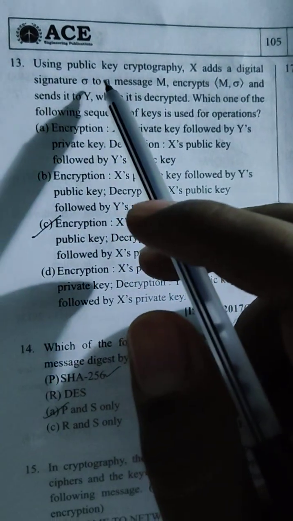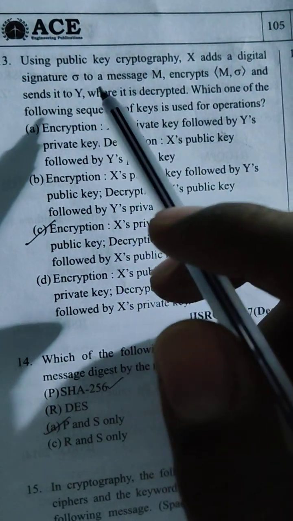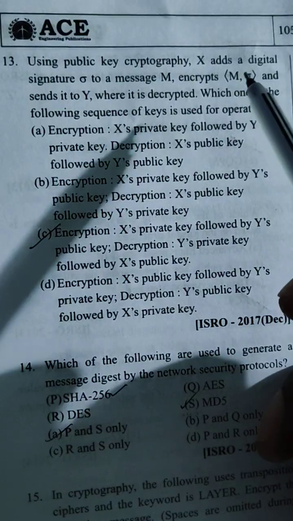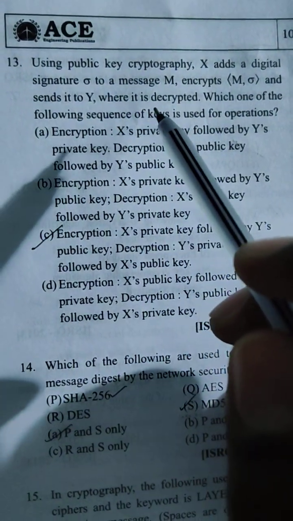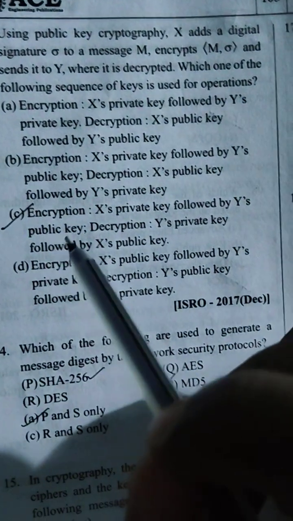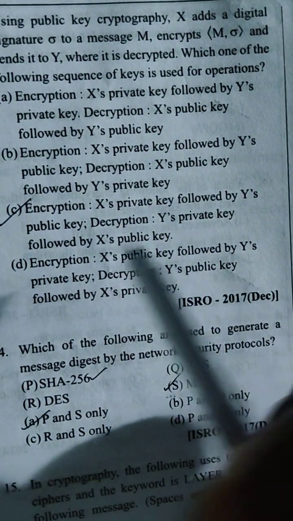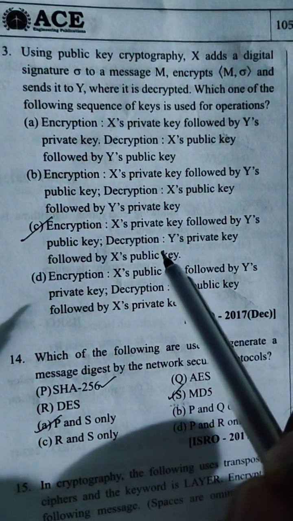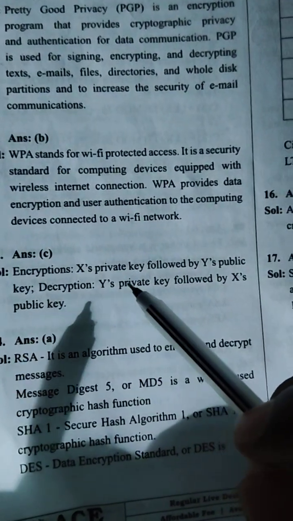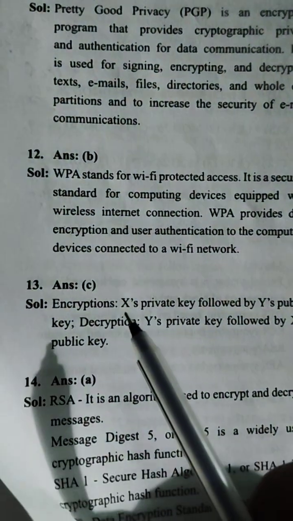And 13. Using public key cryptography, X adds a digital signature phi to the message M, encrypts M, phi and sends it to Y, where it is decrypted. Which one of the following sequences of keys is used for the operations? Encryption: X's private key followed by Y's public key. Decryption: Y's private key followed by X's public key.